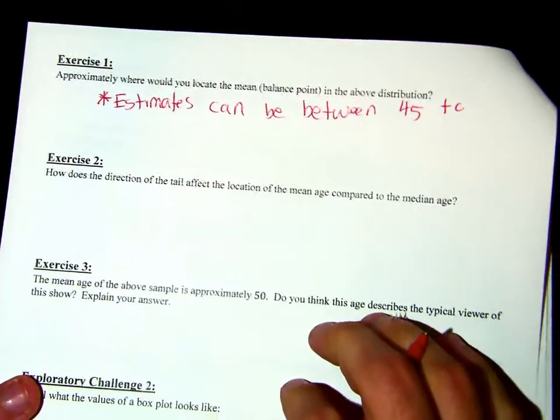But we can have an estimate, so we could say estimates can be anywhere between 45 to 60 years old.